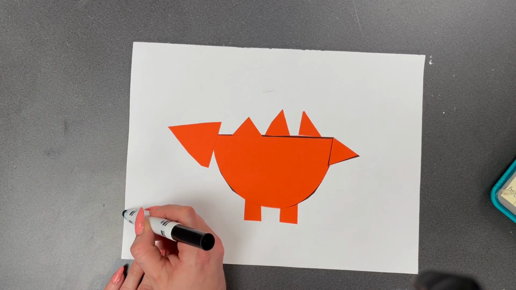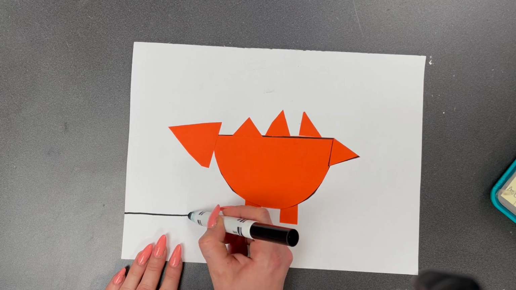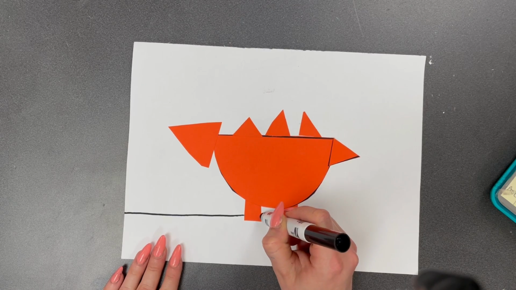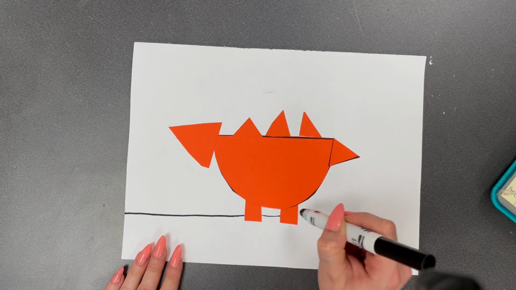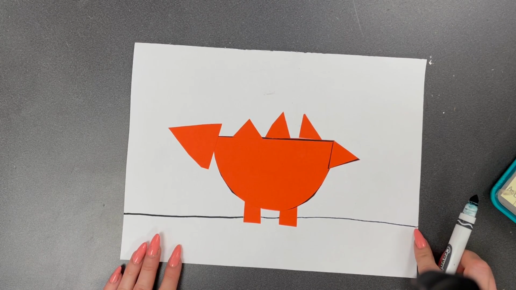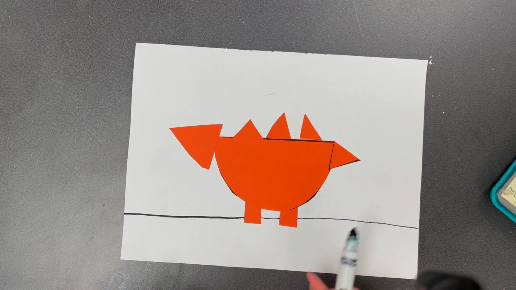So I'm gonna start at the left side and I'm gonna make a straight line that goes until I get to my dinosaur's feet, and then I'm gonna stop and hop and go, go, go, till the very right side of my white paper. Now, if it's not perfectly straight, that's okay. It could be a little bit wavy or bumpy.